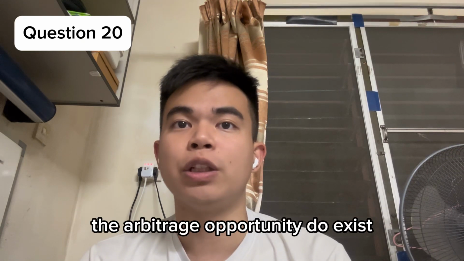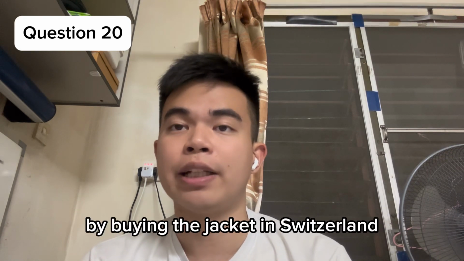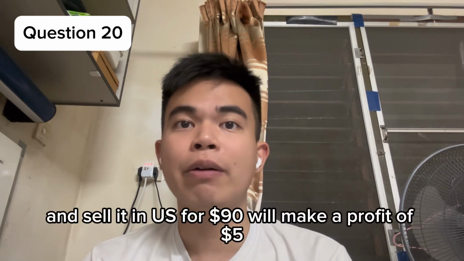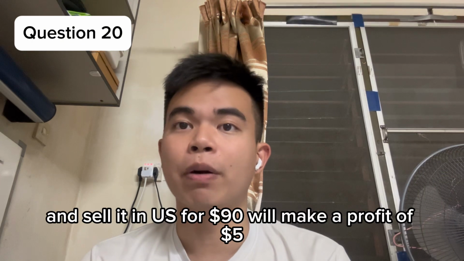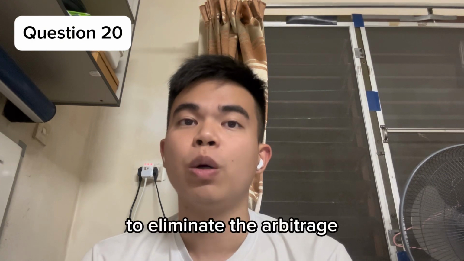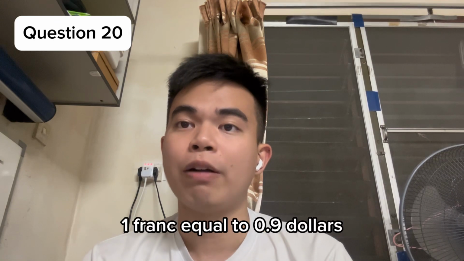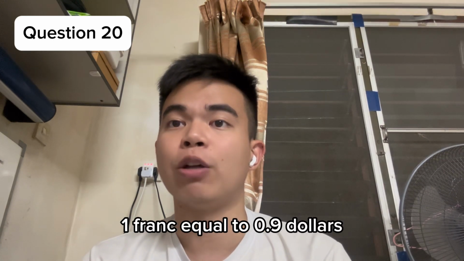The arbitrage opportunity does exist by buying the jacket in Switzerland, which costs $85, and selling it in the US for $90. So we make a profit of $5. To eliminate the arbitrage, the exchange rate should be adjusted to 1 franc equal to $0.9.